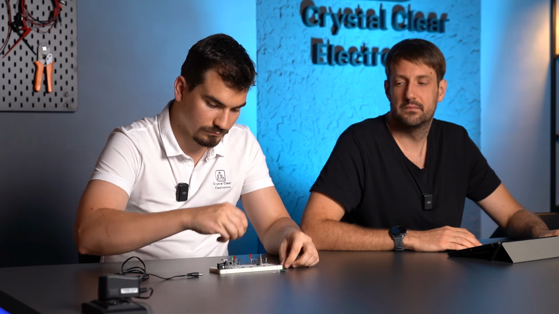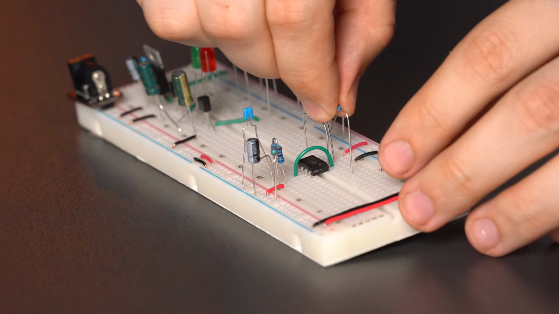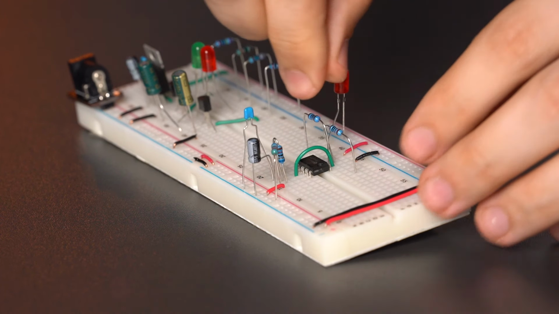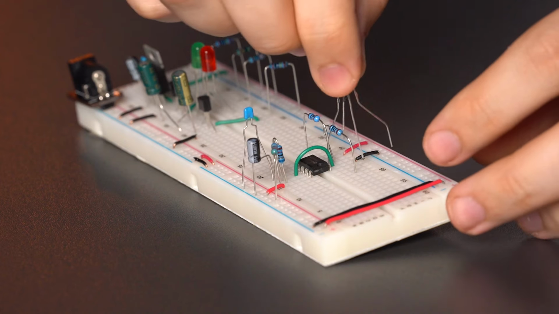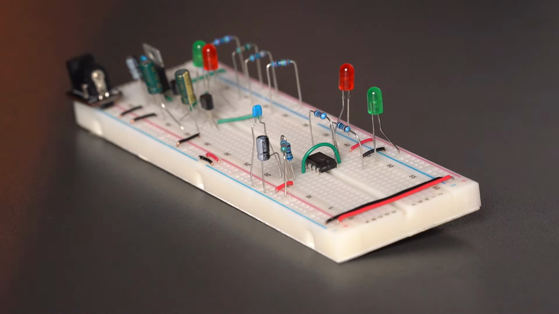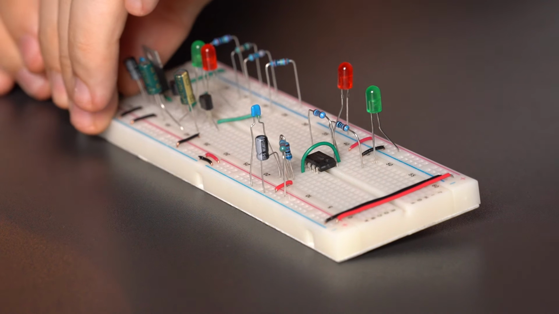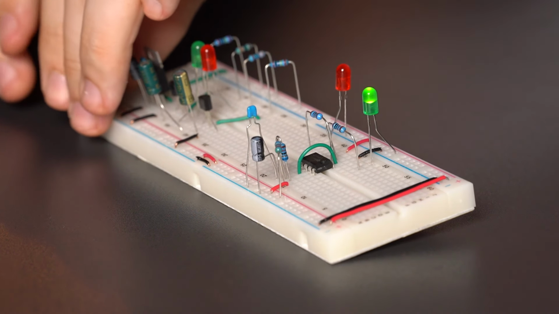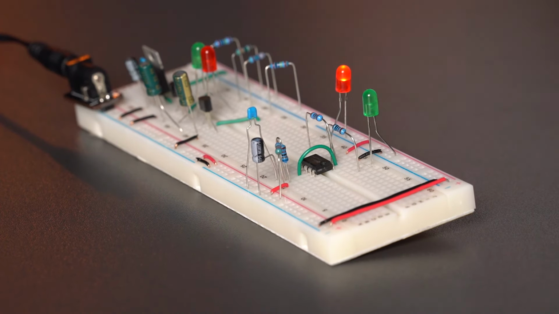Now add another LED and a resistor connected between the 12 volt supply voltage and the output of the 555 IC. Our circuit will then flash in the same way as the transistor Astable circuit shown in the previous video.